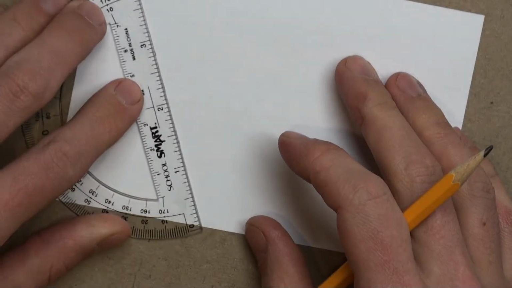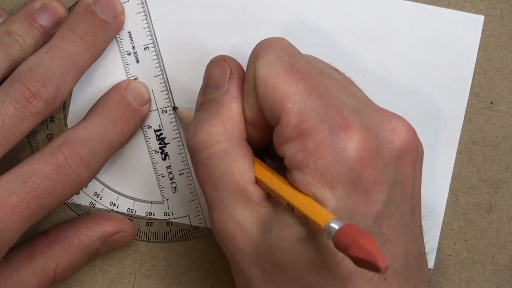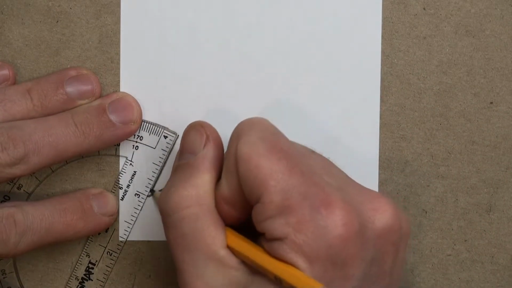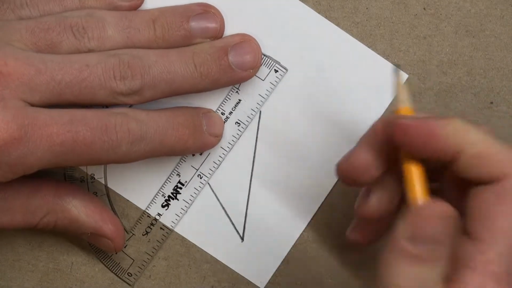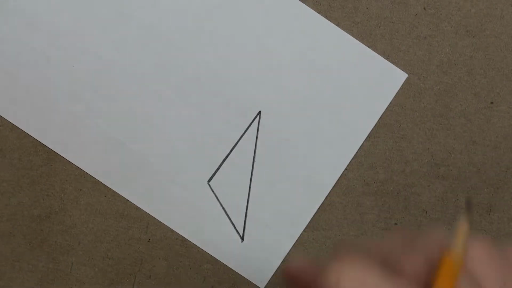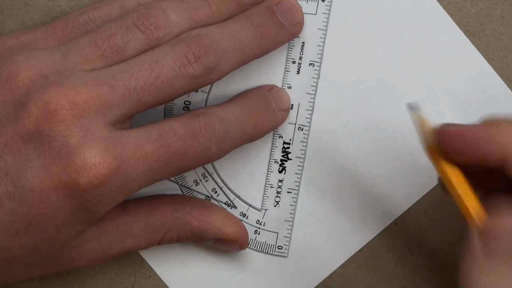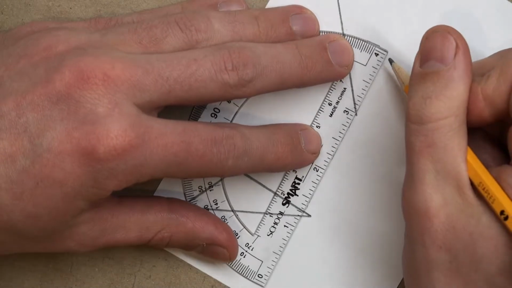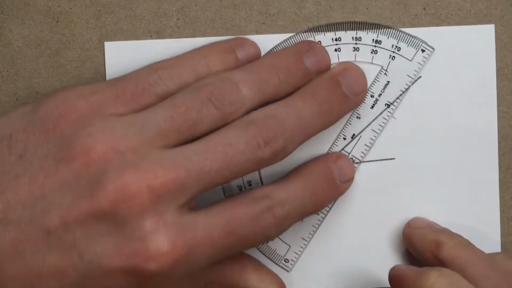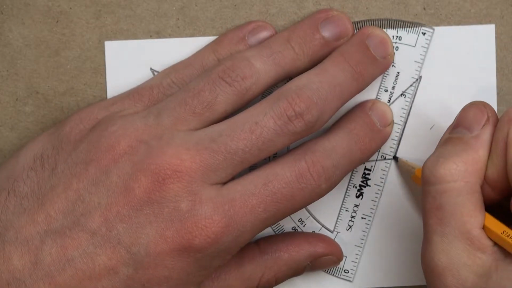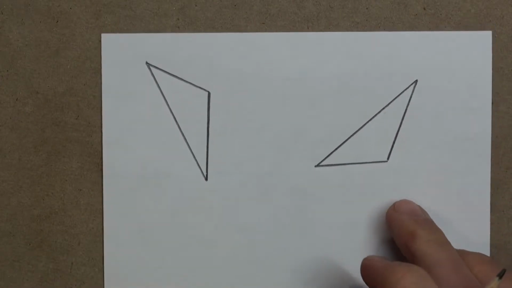Okay, let's see what that looks like. So here's one of my triangles. Here's another one of my triangles.